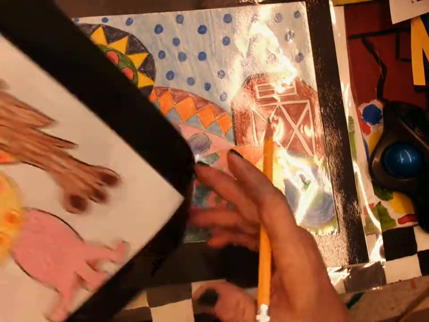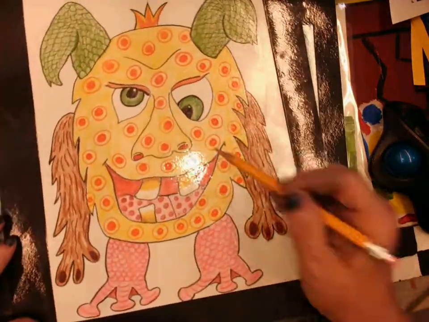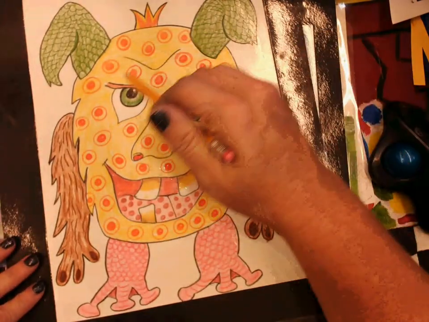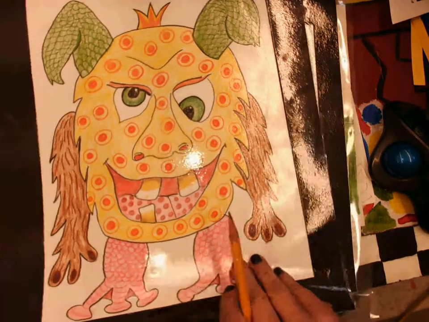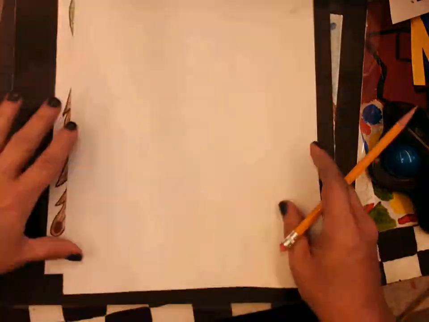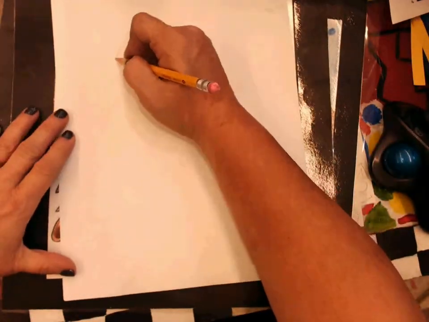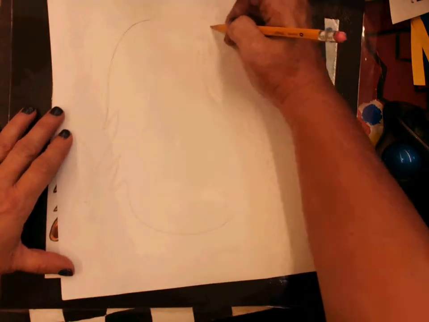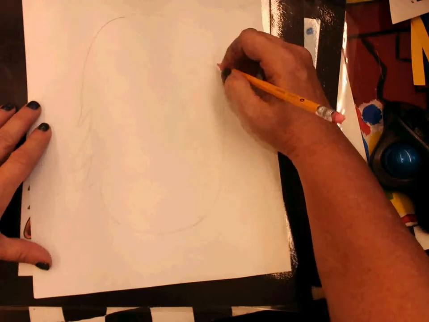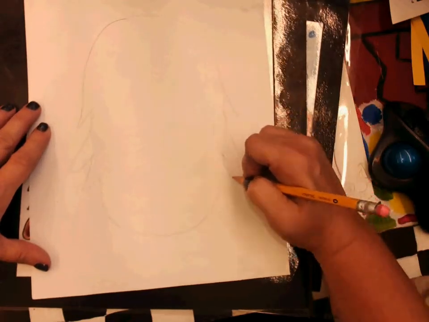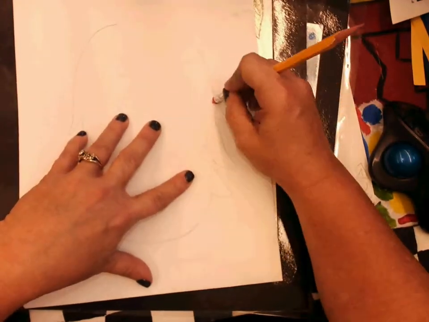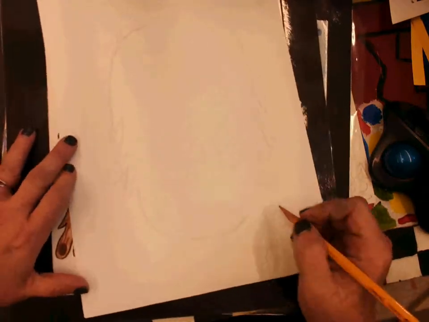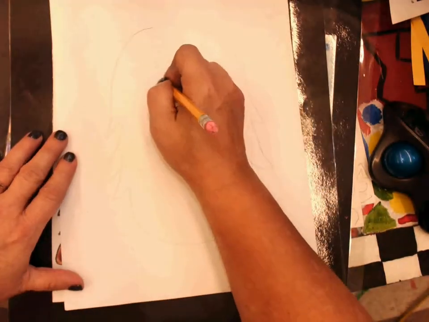And then here's another monster that you just are going to start with a big oval, and then you're going to add stuff on the side. I can show you quick how to do one of those. We're going to start with an oval. Maybe we want to just come here. Just make sure you don't color or draw it too dark, because it's hard to erase if you draw it dark.